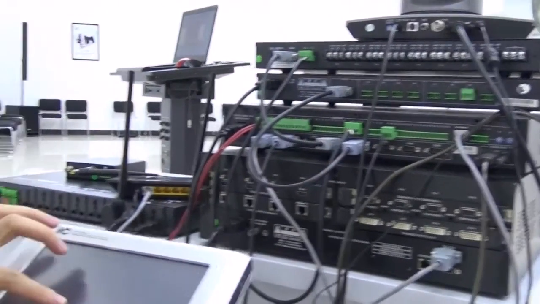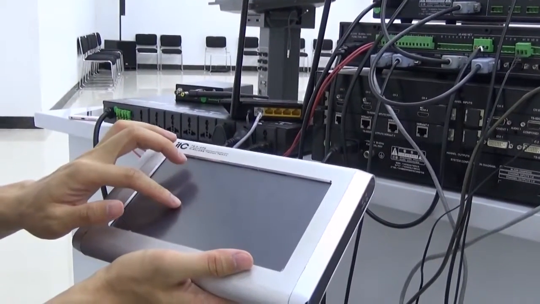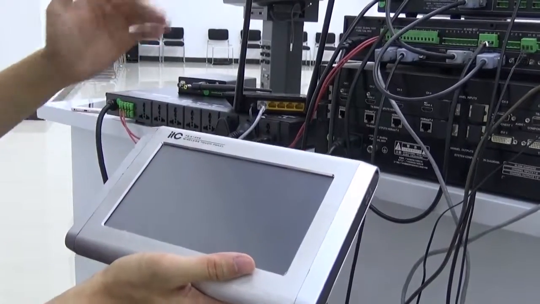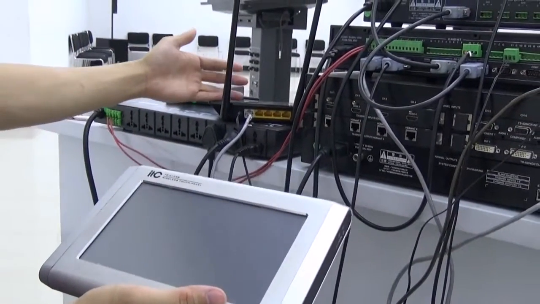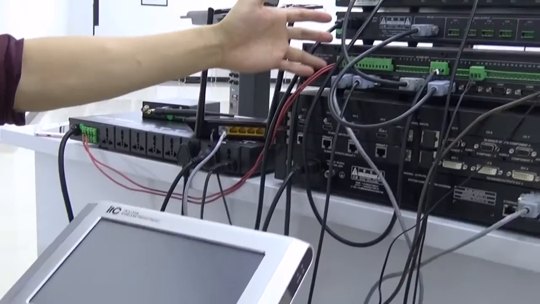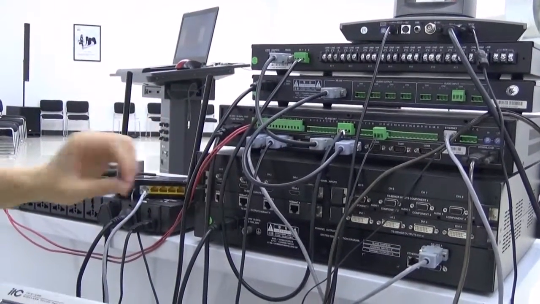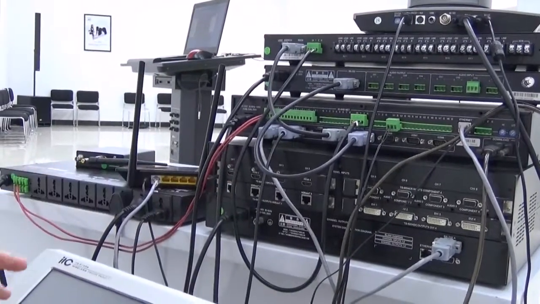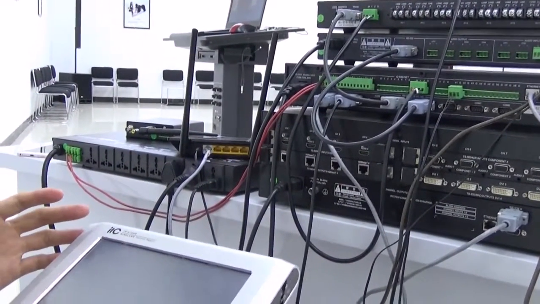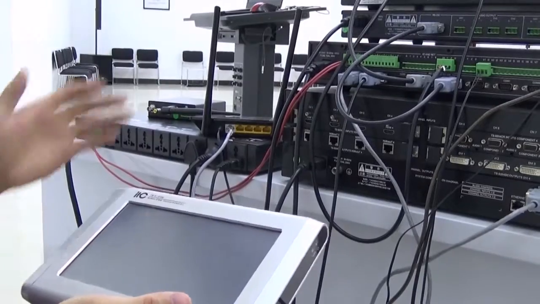So when we touch the screen, the signal will send the command through the wireless router directly to the host. And the host, through the cable, controls all the devices to make it work. So that is the principle of the central control system. So that's for the connection.